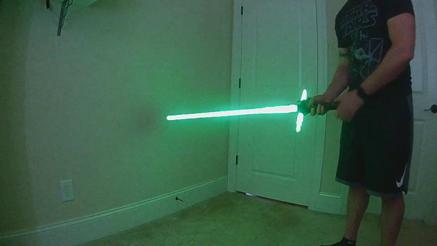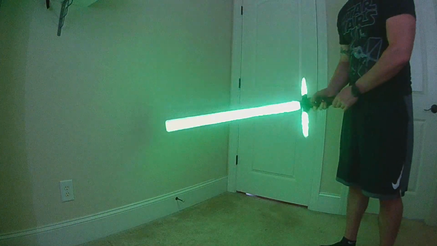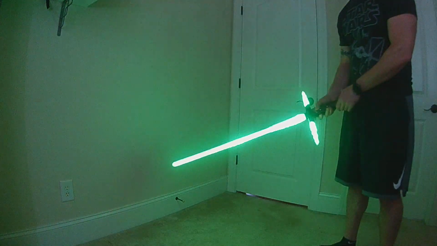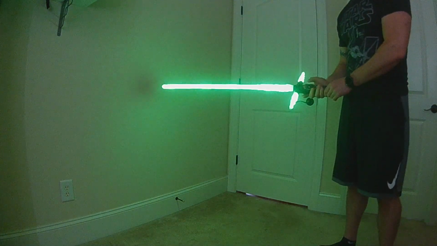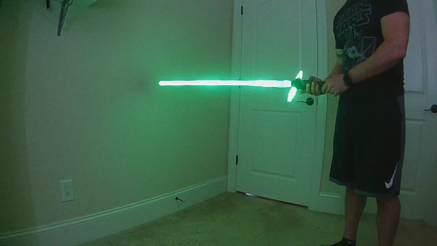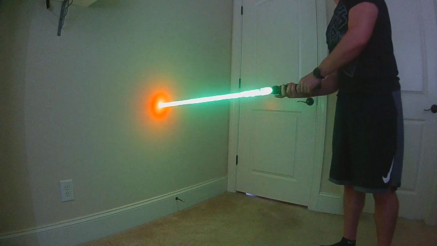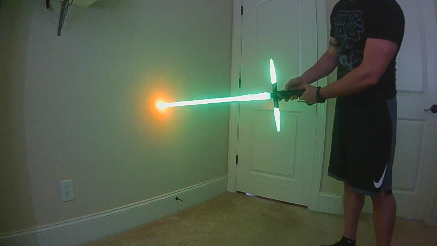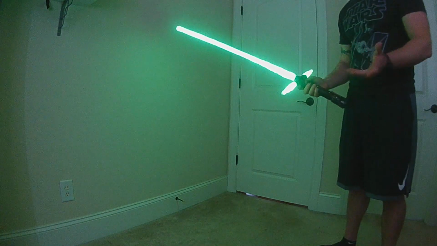And this has the swing effect where, as you swing it, it'll become more stable. So that stays. Now the main blade color changed, but my effect for melt won't have changed. It'll still stay that red to an orange yellow effect. So that's the new ColorWheel variation.